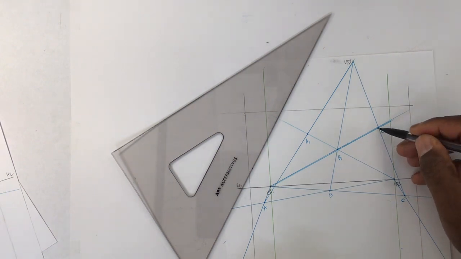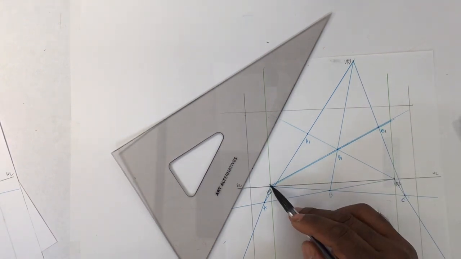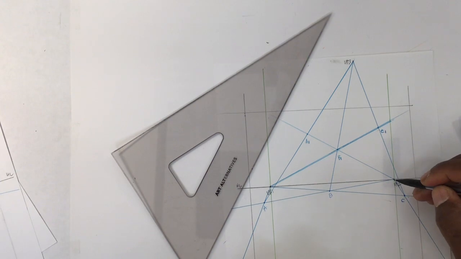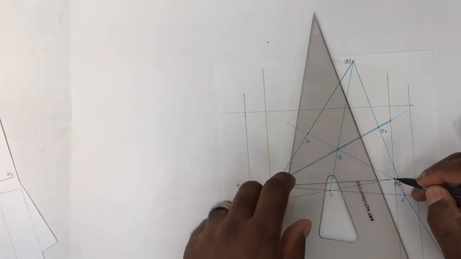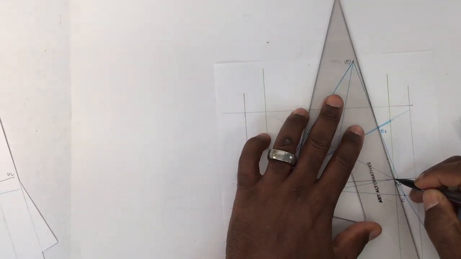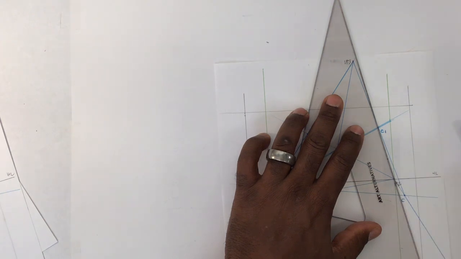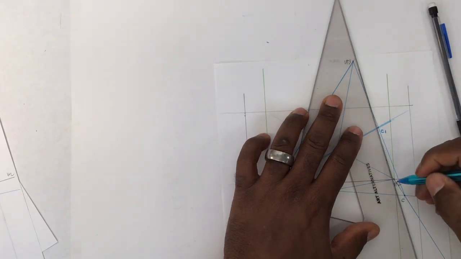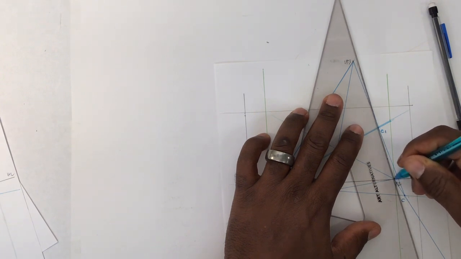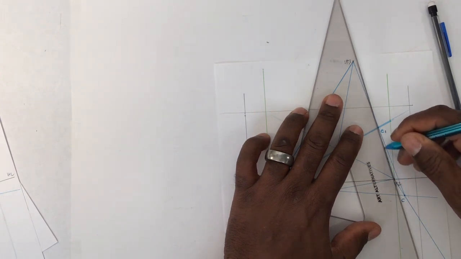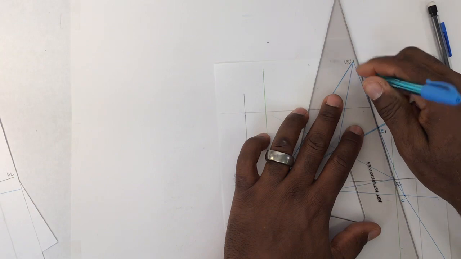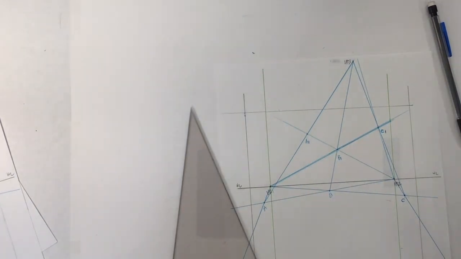Okay, so I got C from V1. If I want to get the rest, I'm going to do this in pencil first. Yes, I think that's correct. Like I said, this gets tricky. So, okay, I think I've got it.